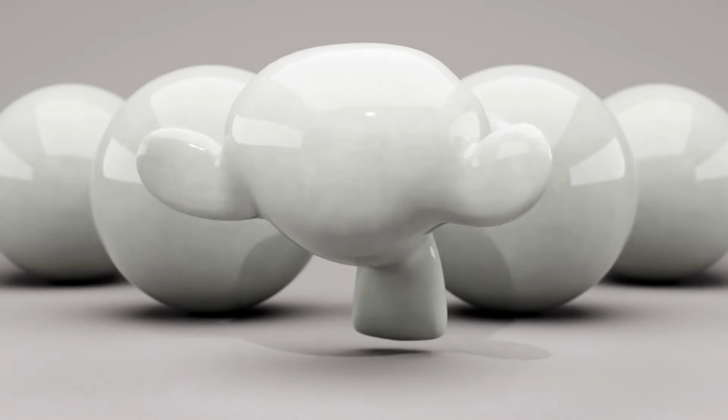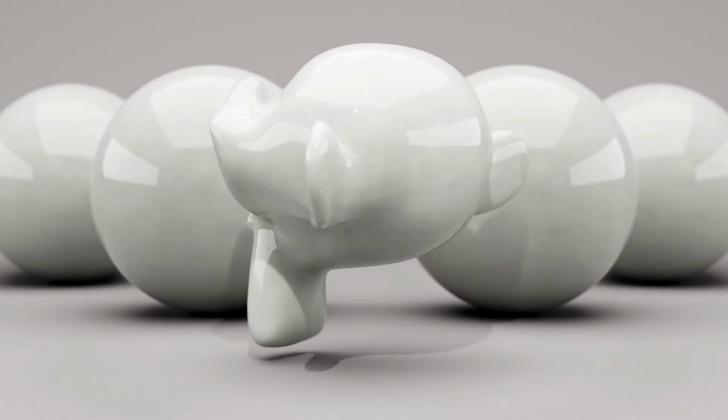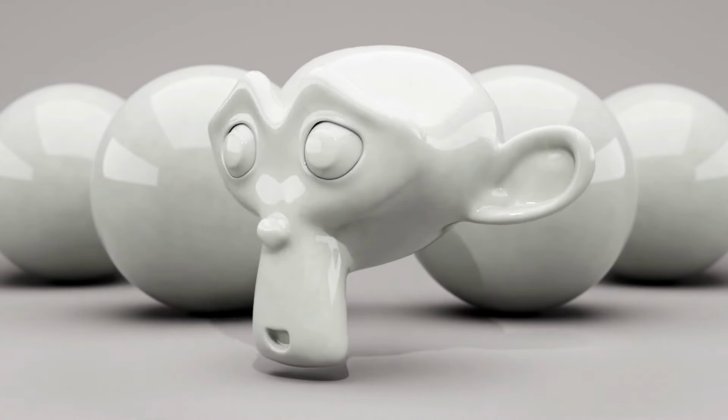In this one I'm going to show you how to create a glazed ceramic material procedurally in Blender 4.